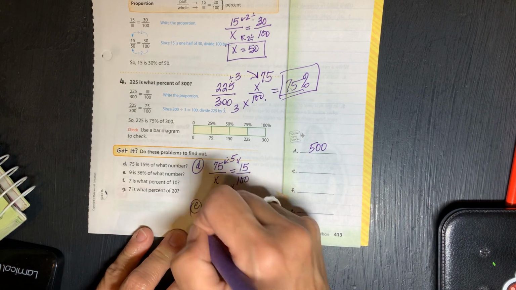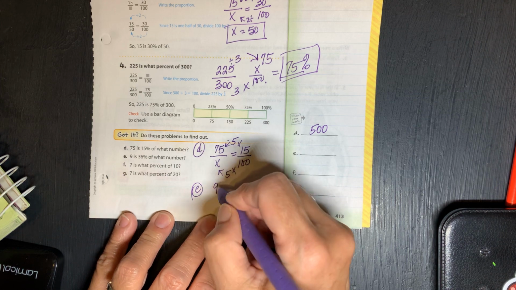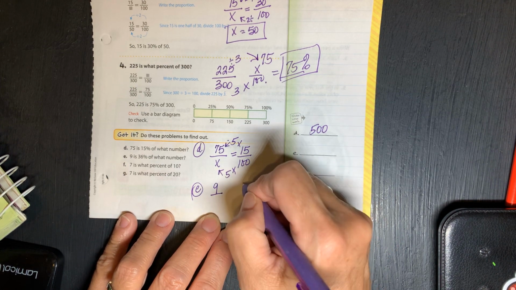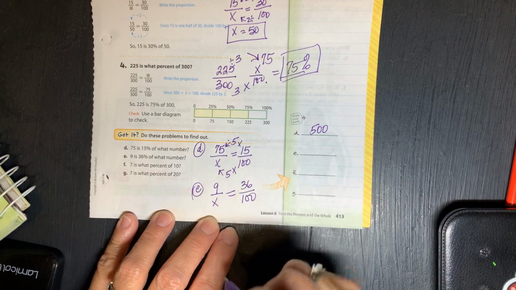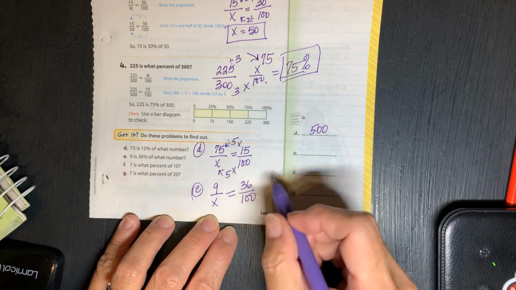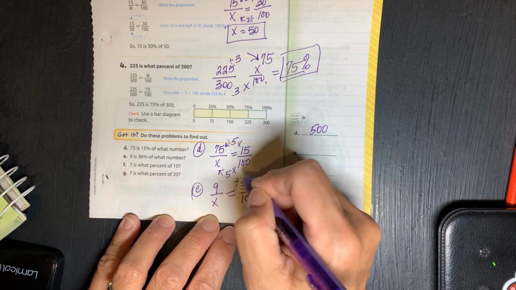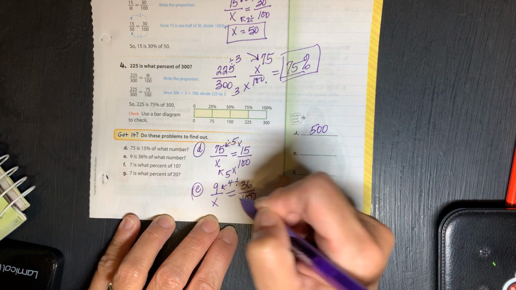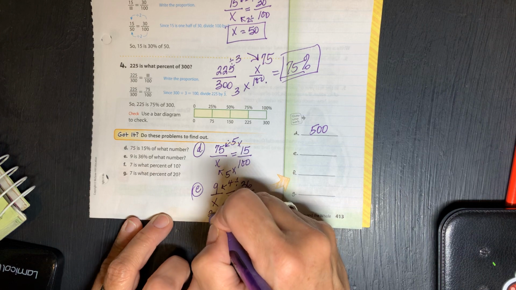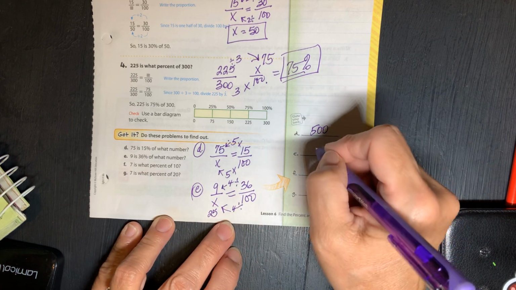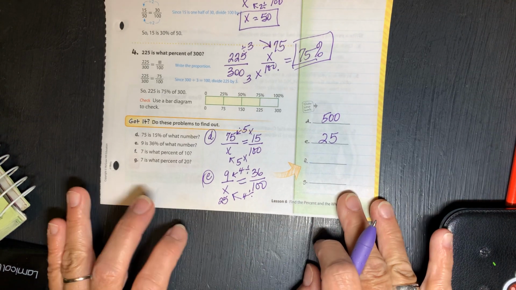And then E. You've got 9 is 36%, and we don't know what the whole is, do we? But we do know that 36 divided by 4 is 9, so 100 divided by 4 would be 25. Isn't that easy? We're just looking at the relationship.